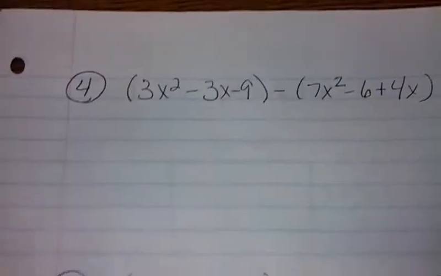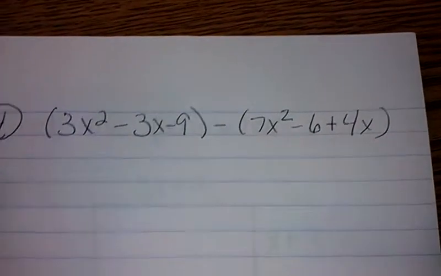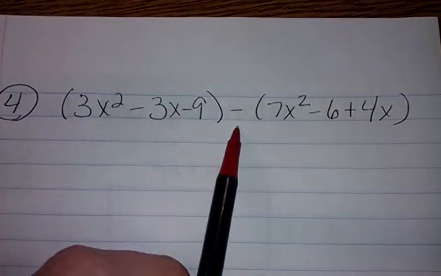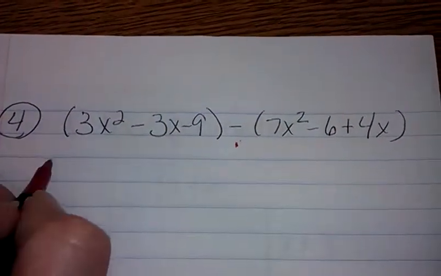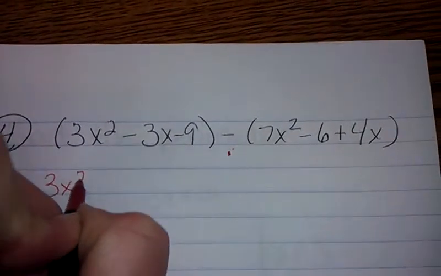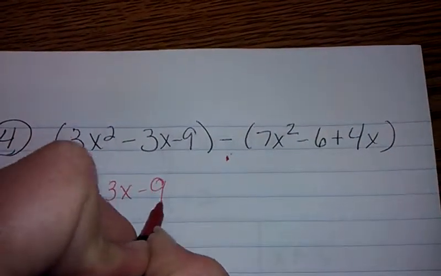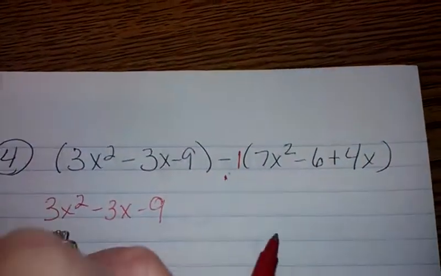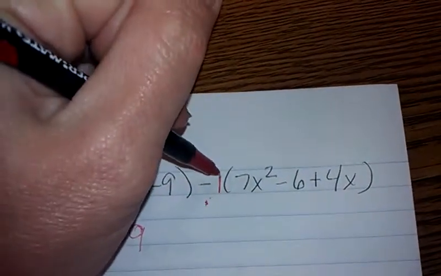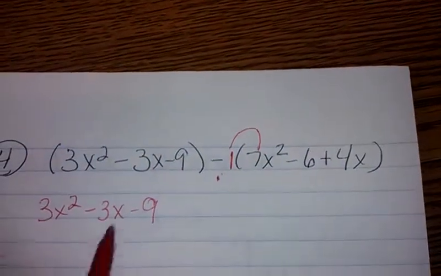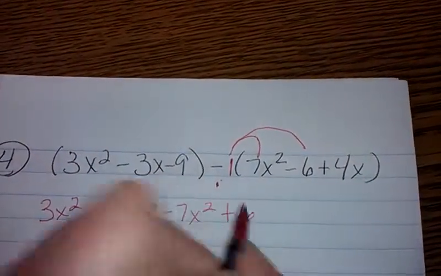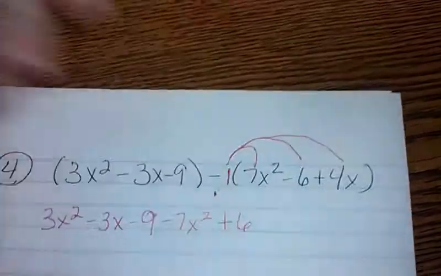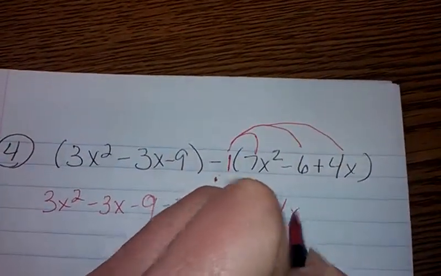On number 4, if you notice now this time though, we have a minus sign in between the parentheses. Well, that does change something. The first part of this stays the same, so I'll write it out. 3x squared minus 3x minus 9. This is like a negative 1 right here. You have to do the distributive property. Take negative 1 times 7x squared, minus 7x squared. Negative 1 times negative 6, which gives you a positive 6. Negative 1 times 4x, which is minus 4x.